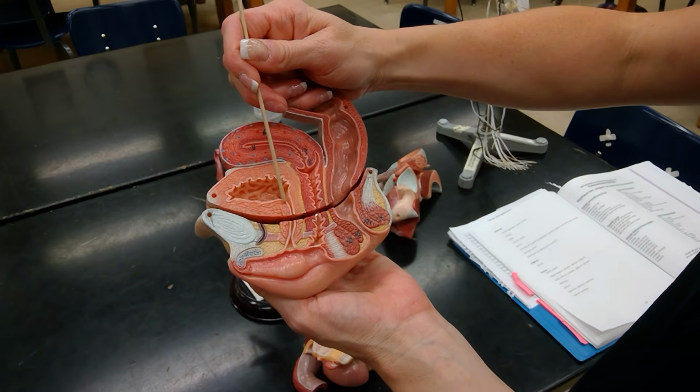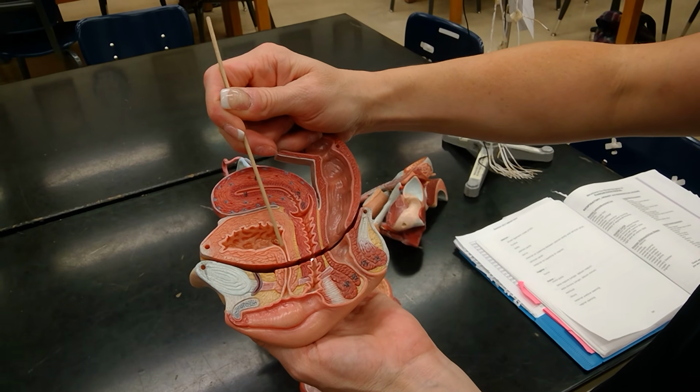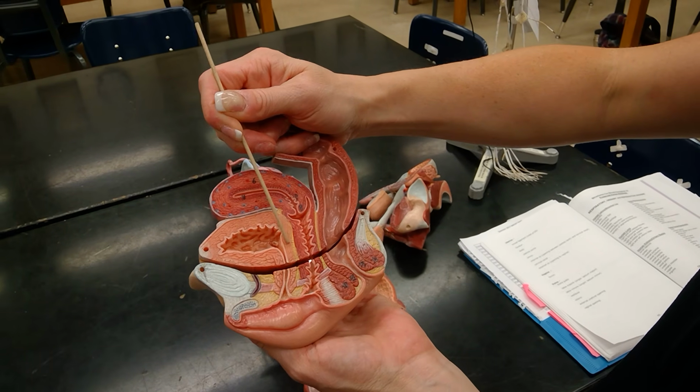On this model, the internal urethral sphincter would be at the wall of the bladder where the urethra leaves, which is the exact same on the male model. I don't think I pointed that out.